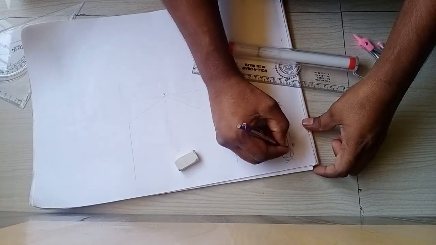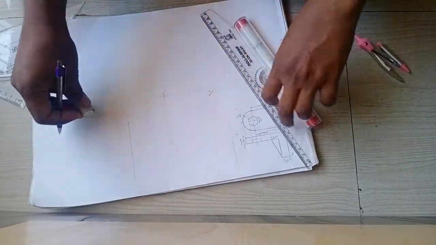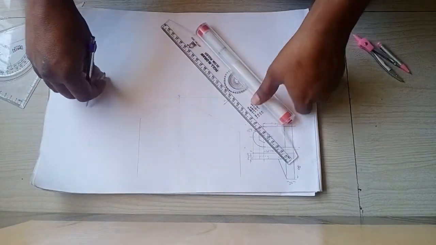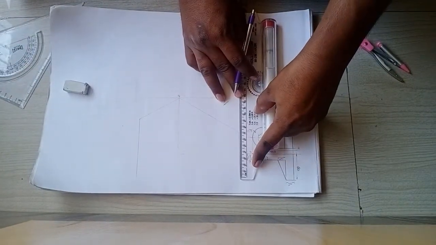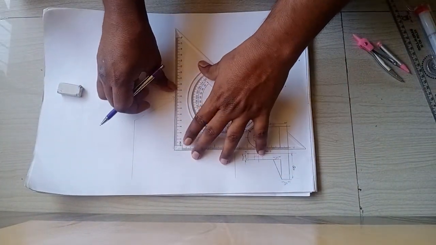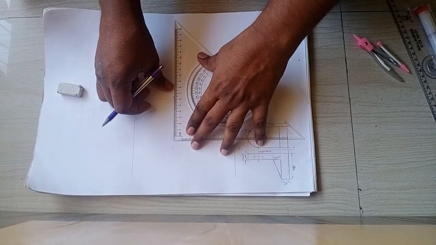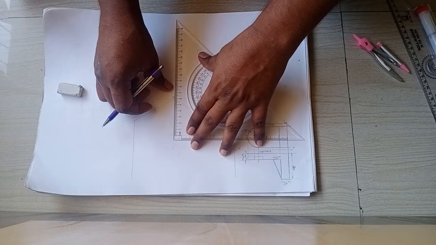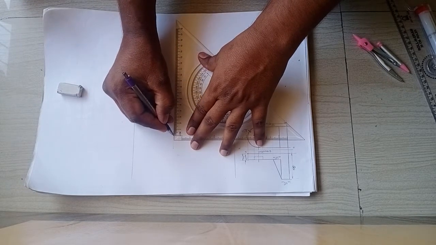Okay, because here the height means our object will go out of this page, so I will take it as 60. Okay, so this will be the 60.